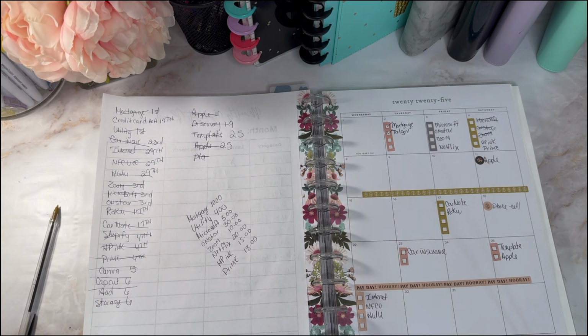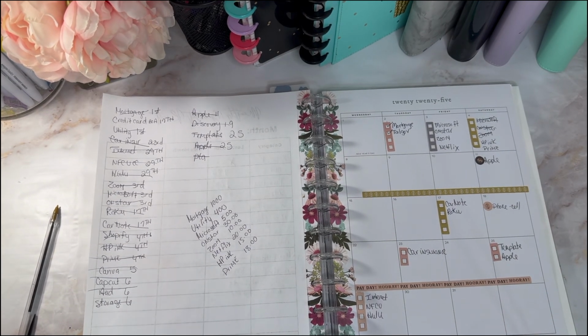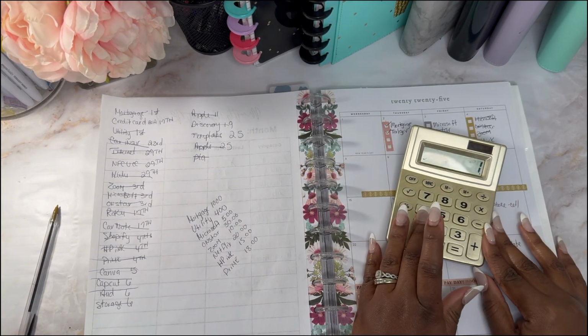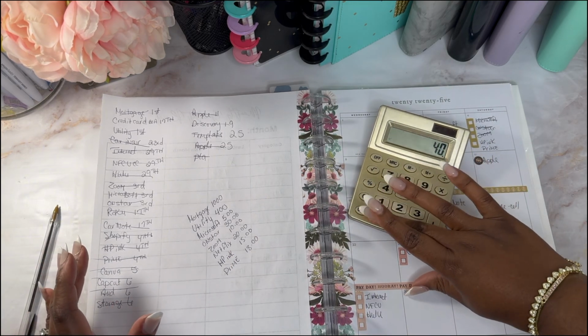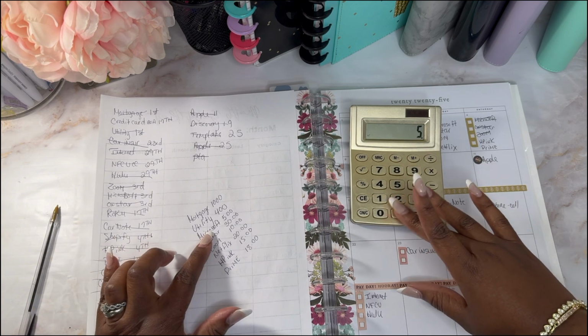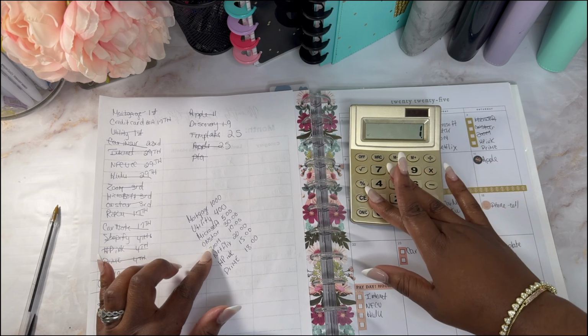Okay, so then you get your calculator. All right, got the calculator. So we got 1,000 for mortgage, 400 for utility. This little random app is $5. OnStar, $10.